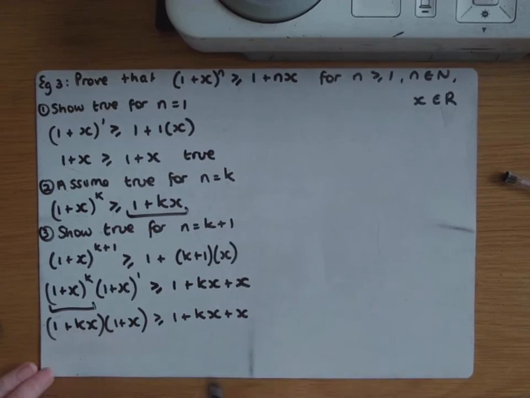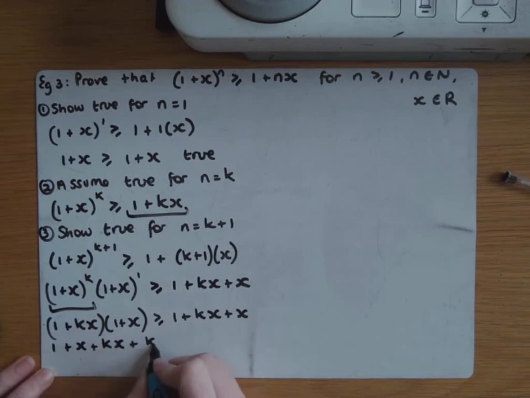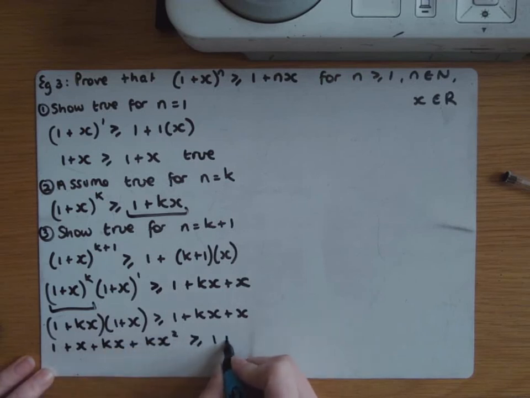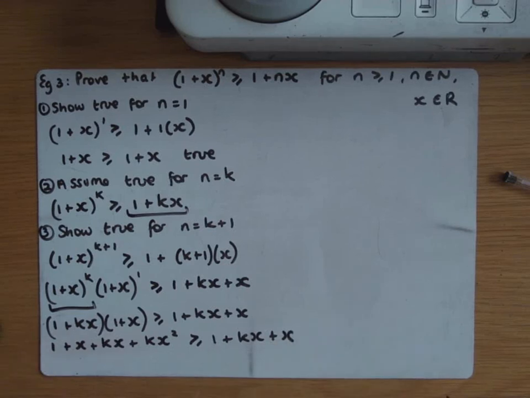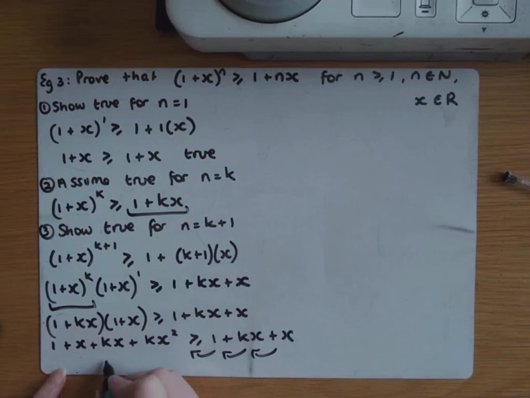Now we're just going to multiply it all out, first number, second bracket, second number, second bracket, so I get 1 plus x plus kx plus kx squared. Just multiplying out the left hand side. Now bring all them over and you end up cancelling the 1's and the x's and the kx. So you're left with kx squared is greater than or equal to 0.